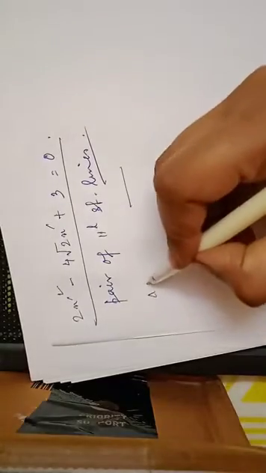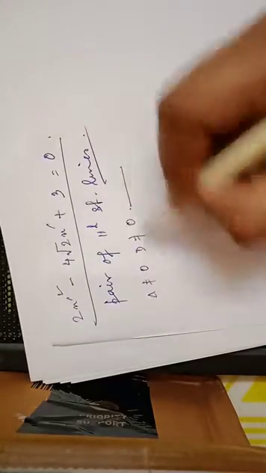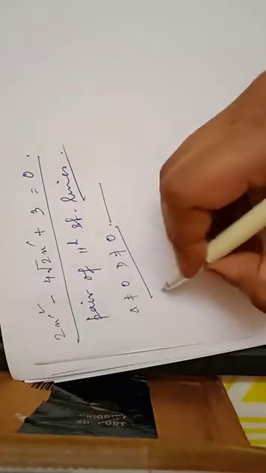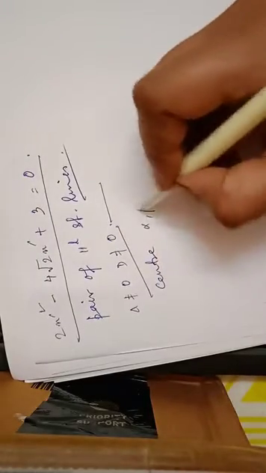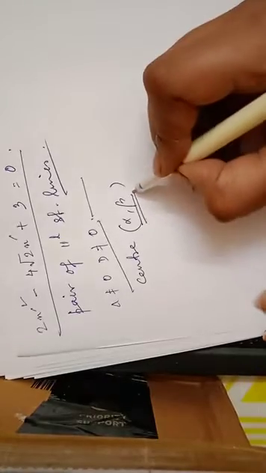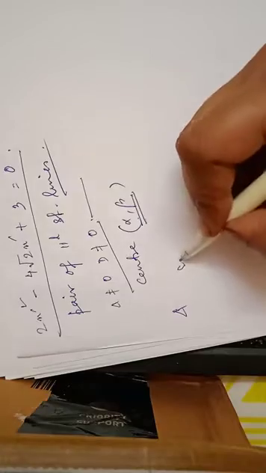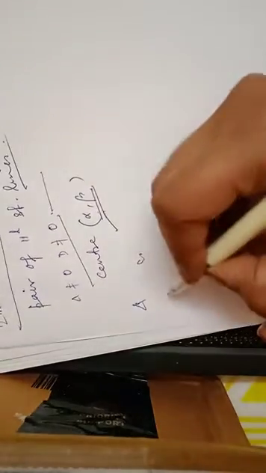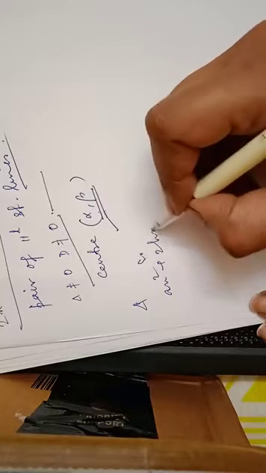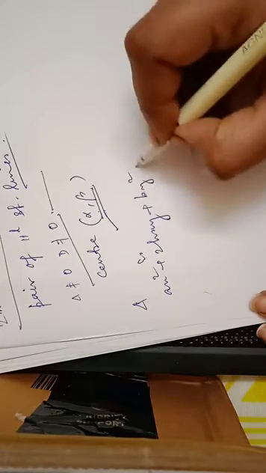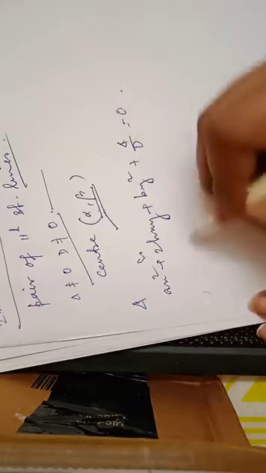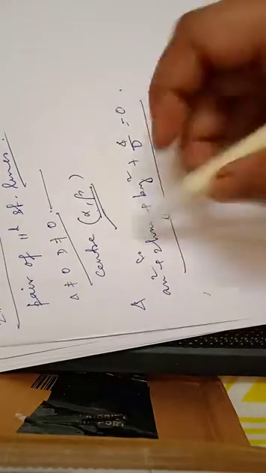So if both delta and d are not equal to 0, then it is a central conic. That means you have to find the center of the conic, which is alpha comma beta. To find the value of alpha comma beta, you need to consider the first 2 rows of the determinant delta and consider 2 linear equations of alpha beta. Solve it, you will get the center. Then the reduced form will become ax square plus 2hxy plus by square plus delta by d equals to 0, after translation to the new origin alpha comma beta.